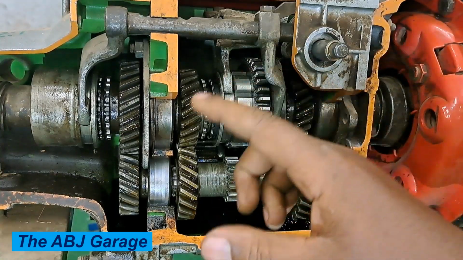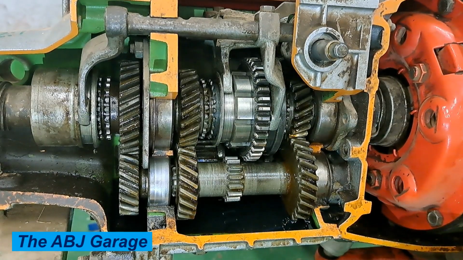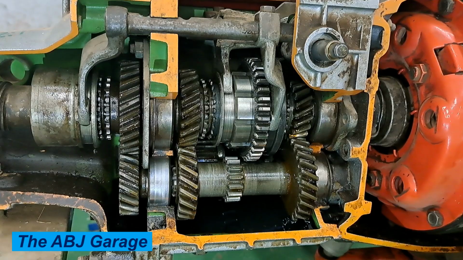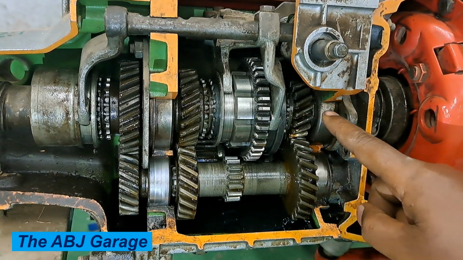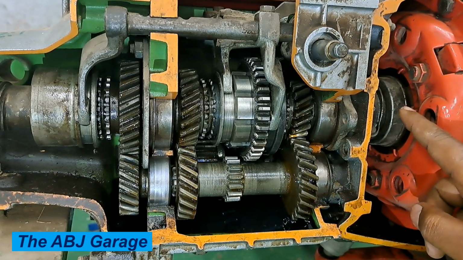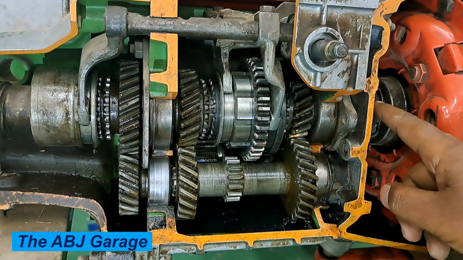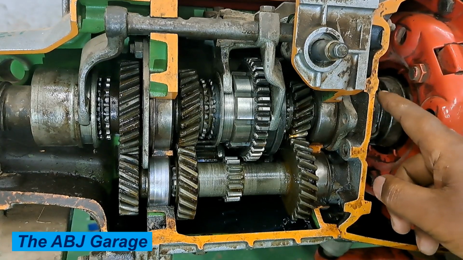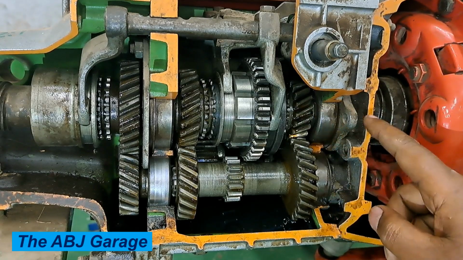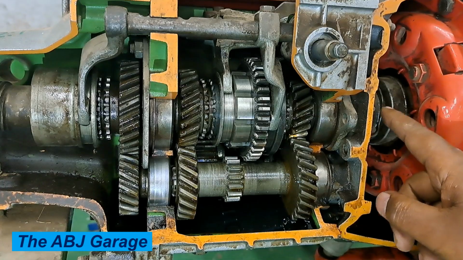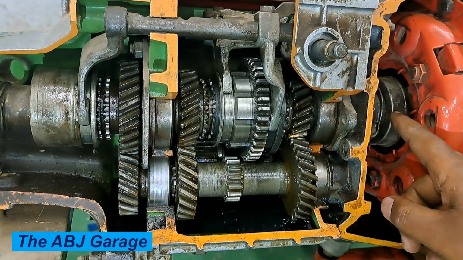When we look at the construction of this typical transmission, there are different gears that are used in here. There are different shafts. For example, right here we have the input shaft. This is the clutch. The clutch is connected to the input shaft. So the shaft that is bringing power to the transmission is called the input shaft. It has one gear on the other end. It has a spline that goes to the friction disc on the other side. So this is one shaft.